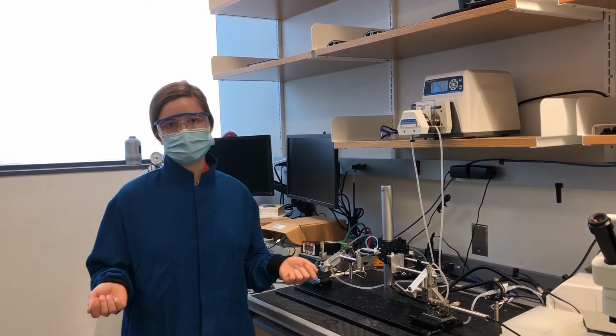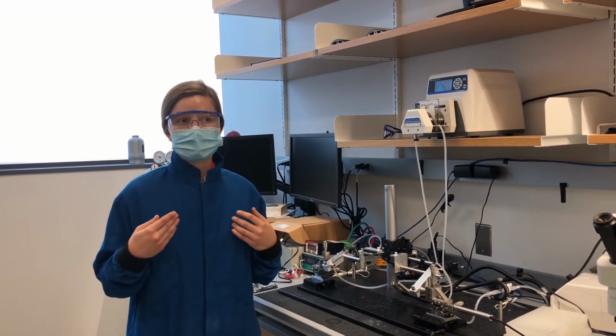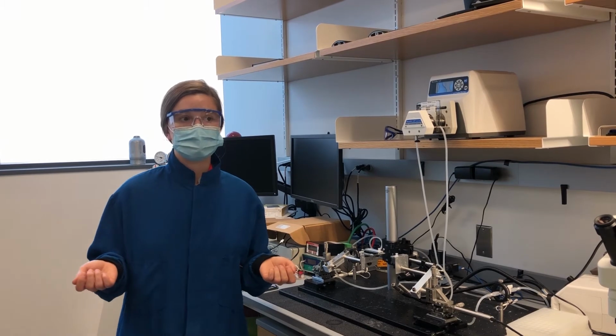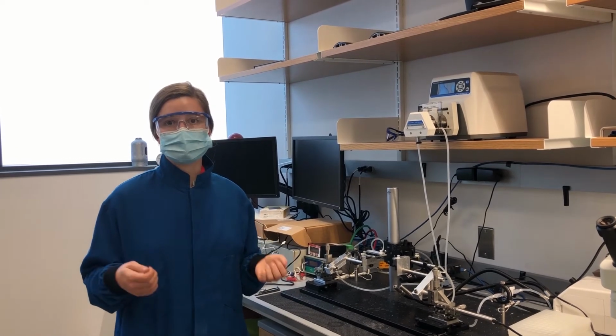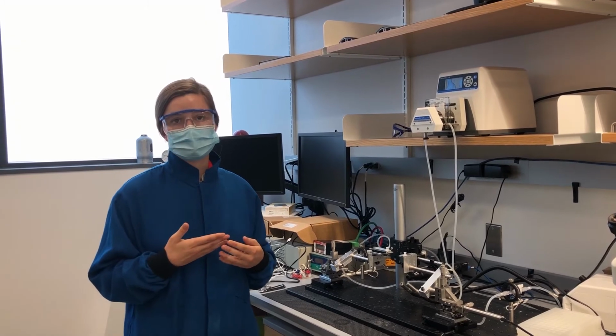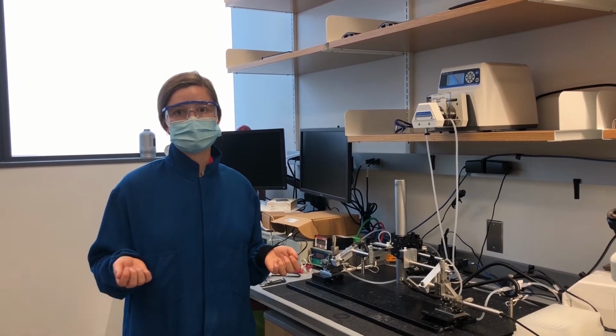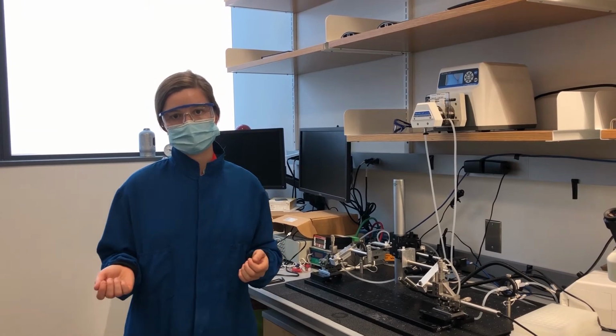And using that experimental data, we can construct computational models that will describe the material behavior of the tissue and help us understand how there may be mechanical alterations to the structure and function of the tissue with these different disease conditions.